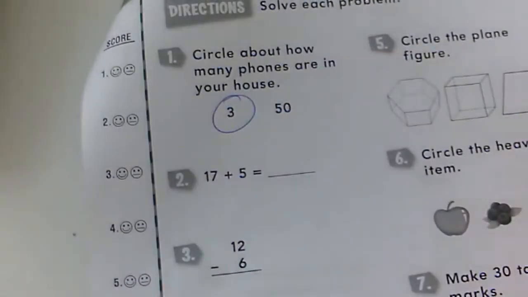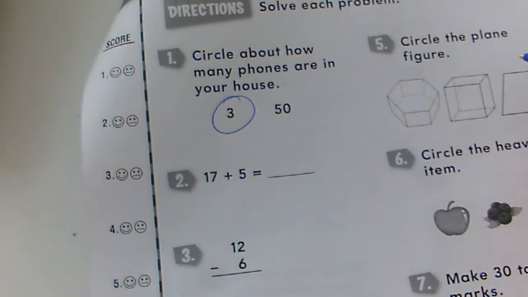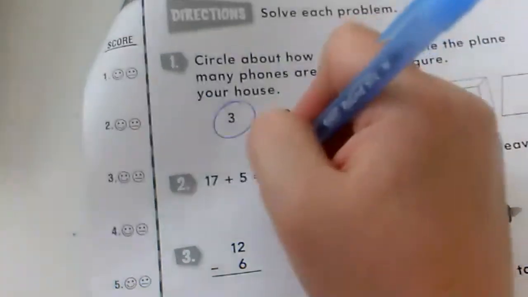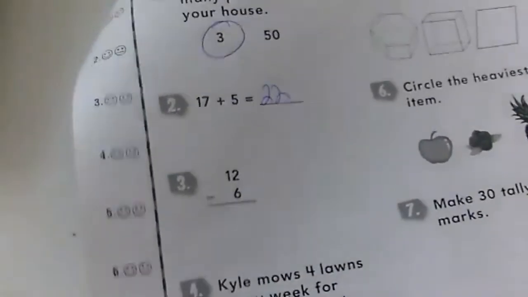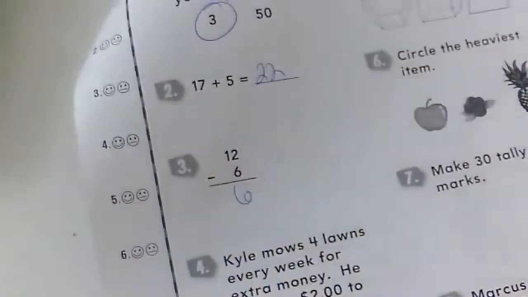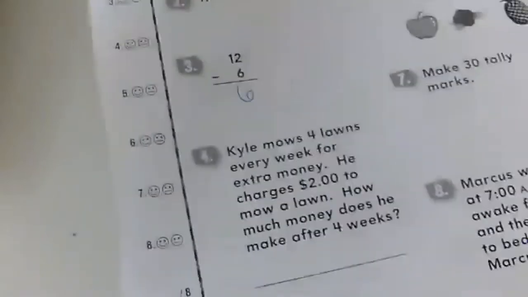Okay, 17 plus 5. That's going to be, what is that, 22? 22. I had a brain fart for a second. 22. 12 minus 6. So that's 6. It's a double question. So it's going to be 6.